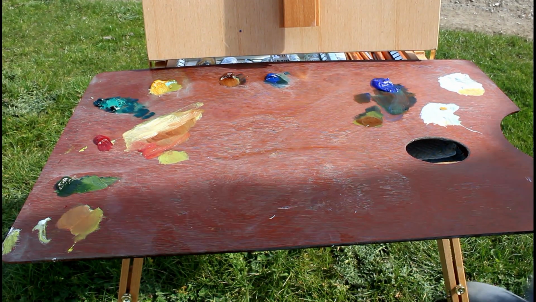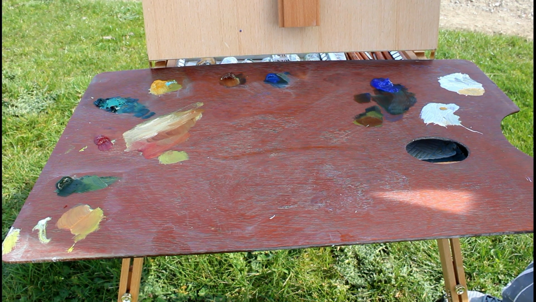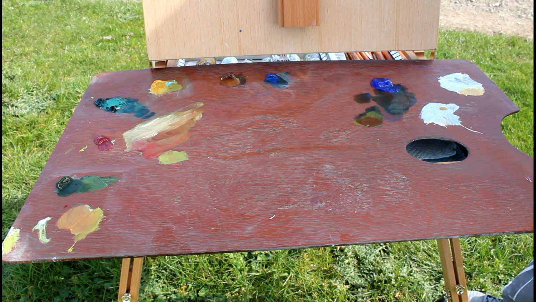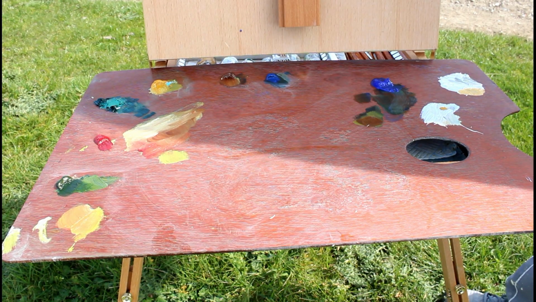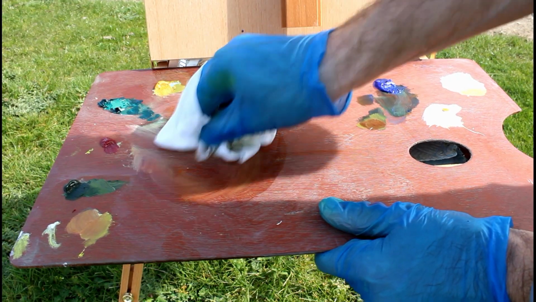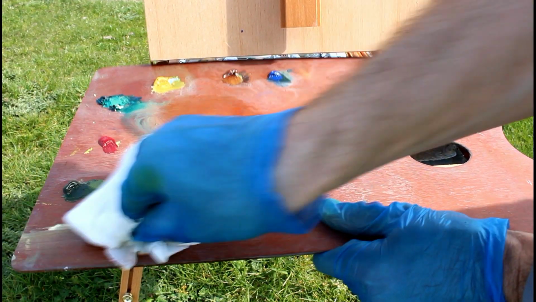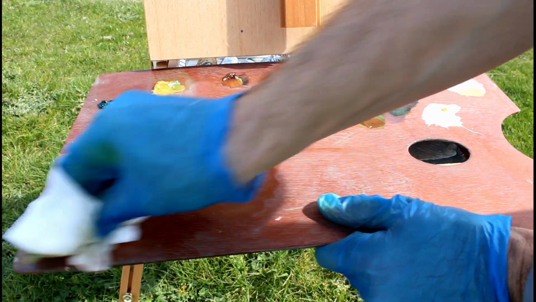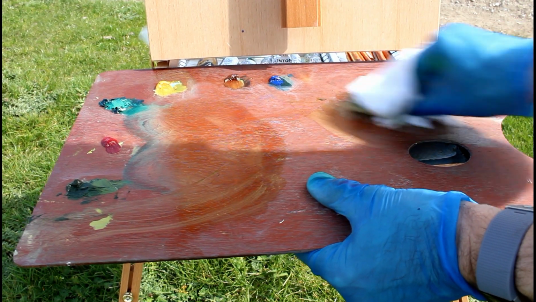So, lesson learned on my board: if I don't clean up the paint in the areas that I'm not going to be using again, they're a lot harder to clean later on. So what I'm going to do is get in and amongst it here and just wipe those areas down so that I'm not having to scrub them later.